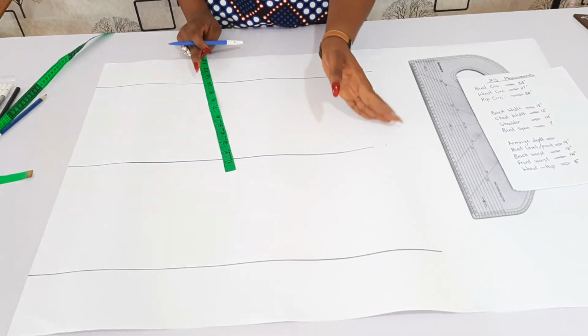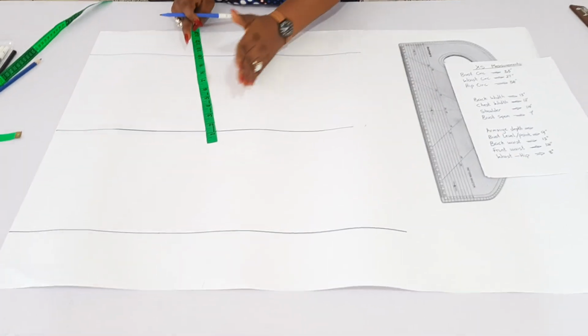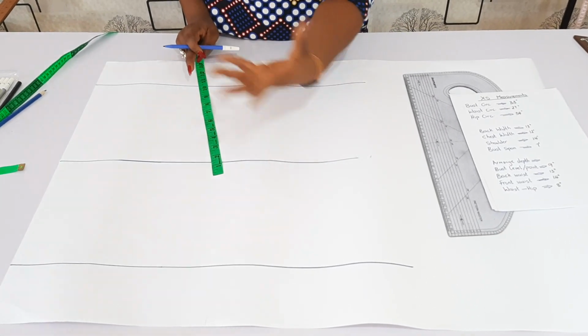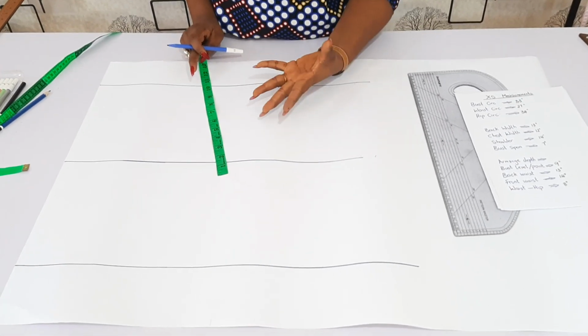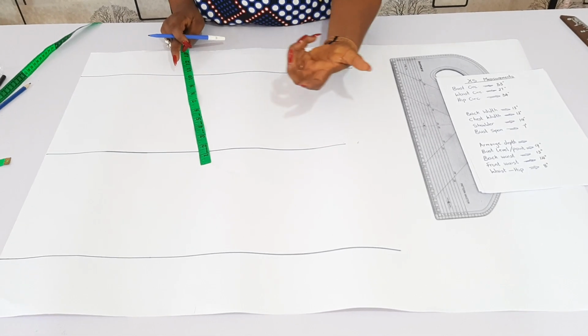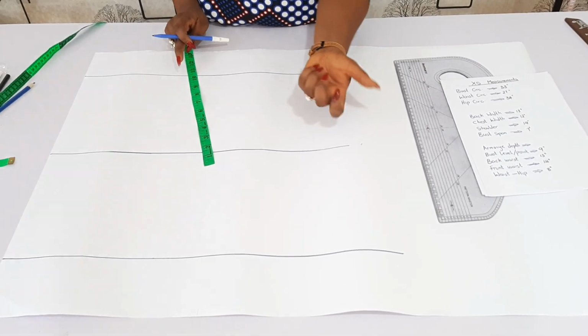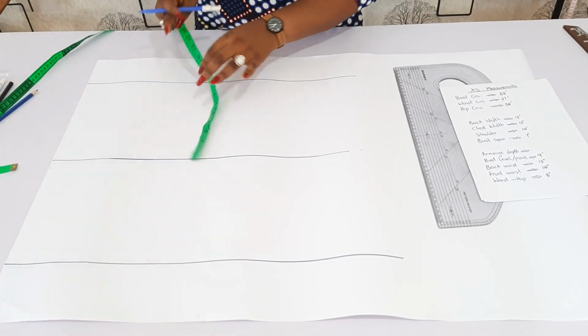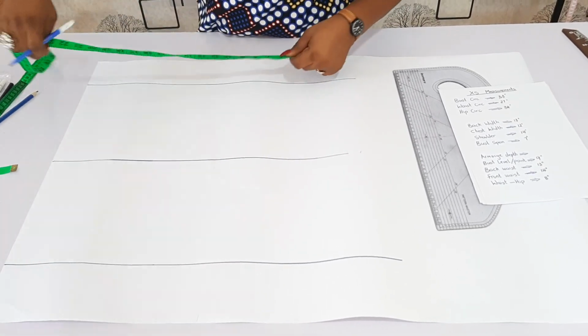For instance, if your bust is the largest circumference of your measurement, you'll be using your bust. But on the average, your hip is the largest circumference you will have. But sometimes we have a situation whereby the bust will be the largest part, so you will use the largest circumference on your body. So after doing this, now we need to determine the length.